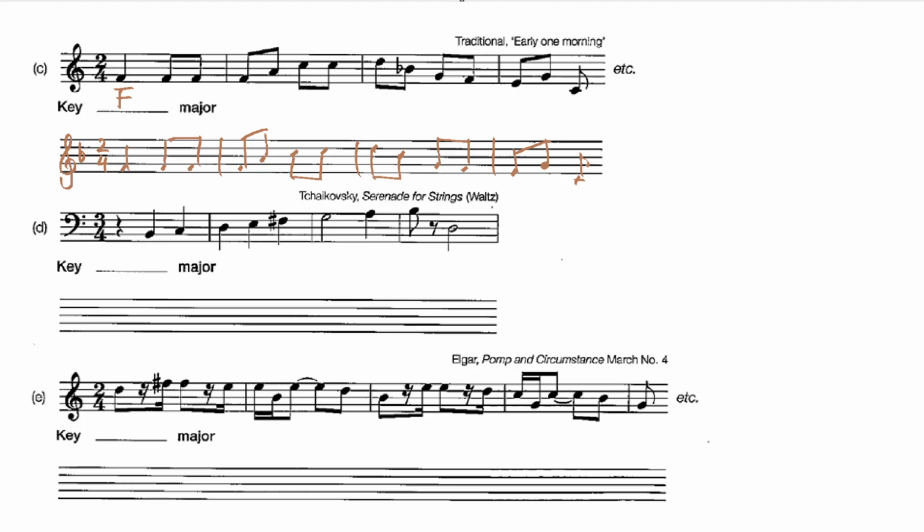Okay, just two more to do. Tchaikovsky, the Serenade for Strings, the waltz from that's a lovely piece. Highly recommend listening to that. Bass clef. Draw the bass clef on. We've got 1 sharp, so that means it's G major. If it's going to be a major key, it's G major, so that's F sharp. Let's put that F sharp in.